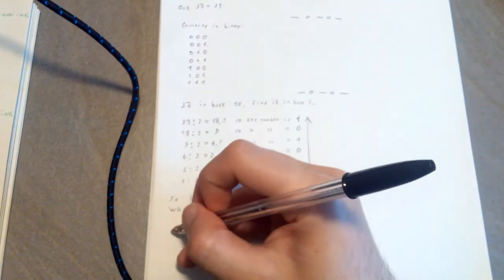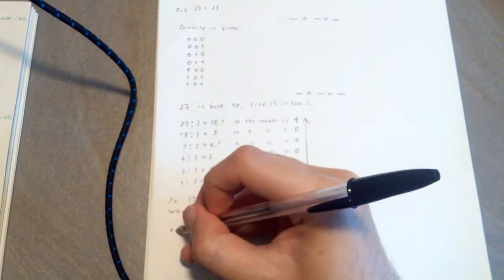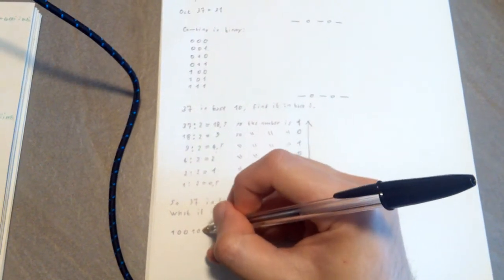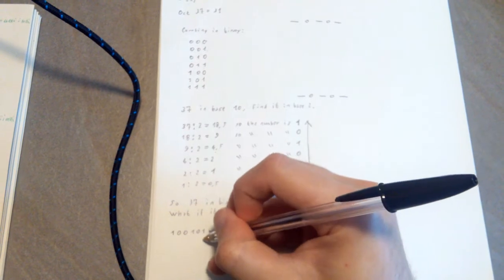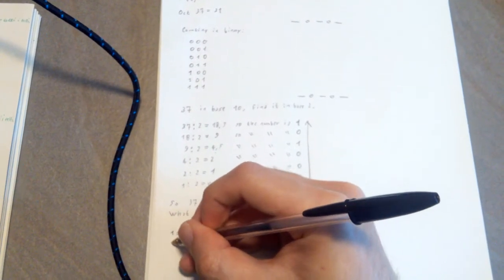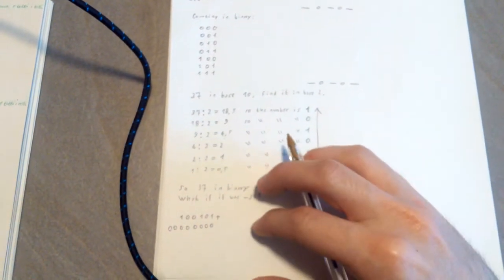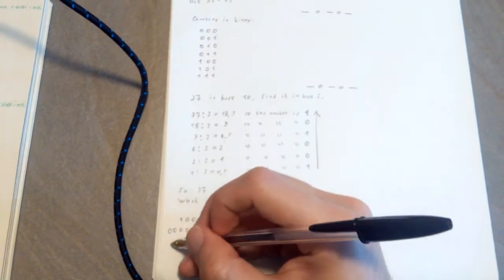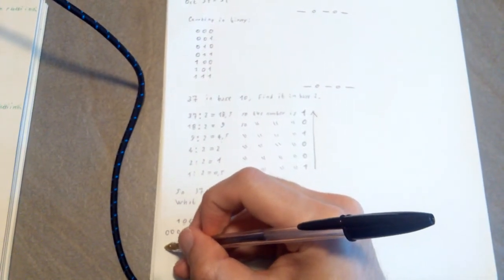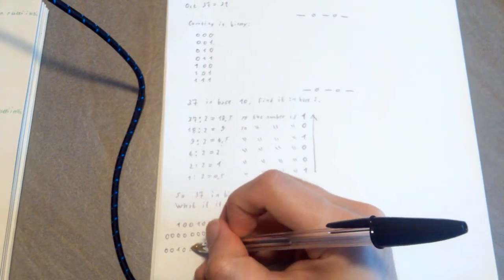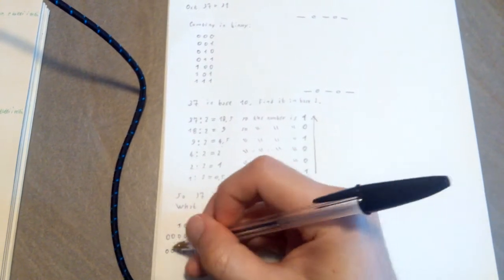So we take this number, 100101, and we add 2 zeros in front. Okay, this looks pretty useless, but it's going to be actually fine in a second. So we got 0, 0, 1, 0, 0, 1, 0, 1.